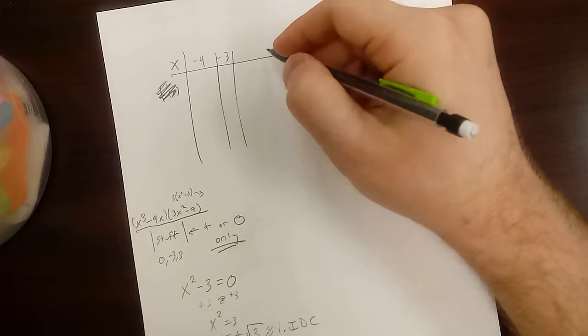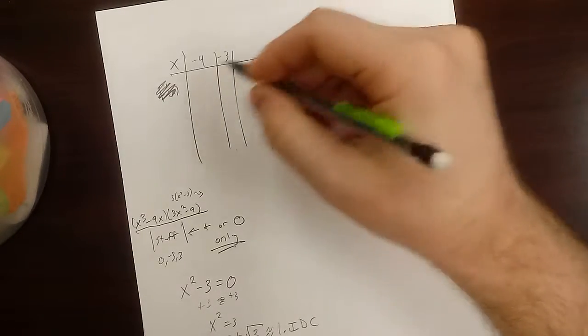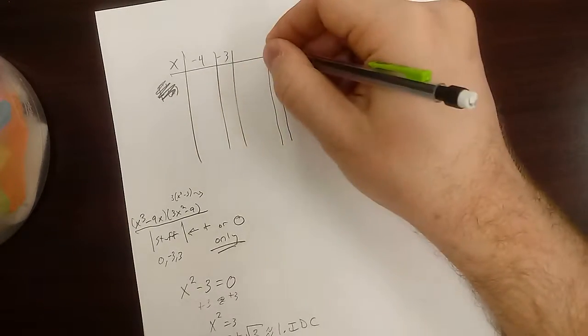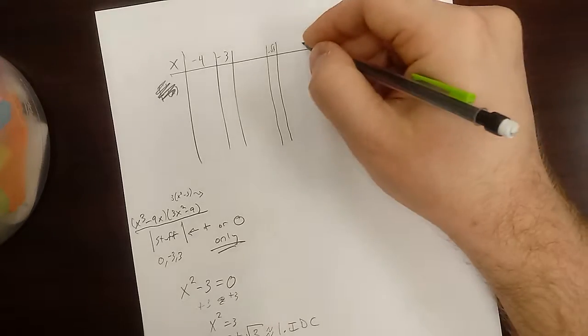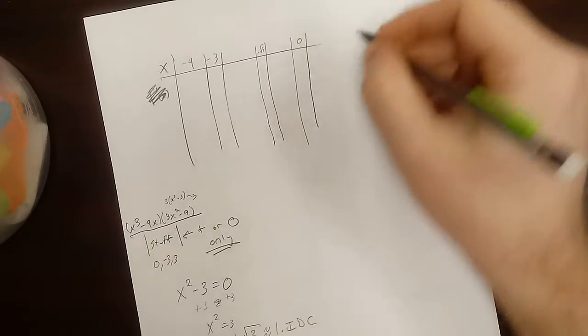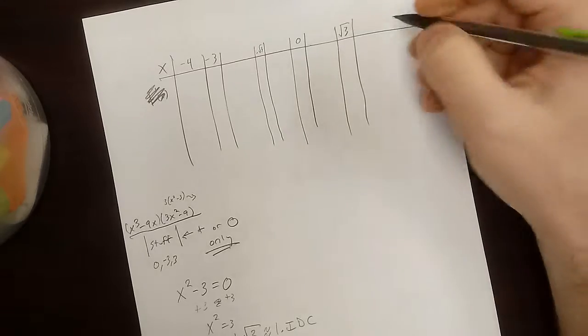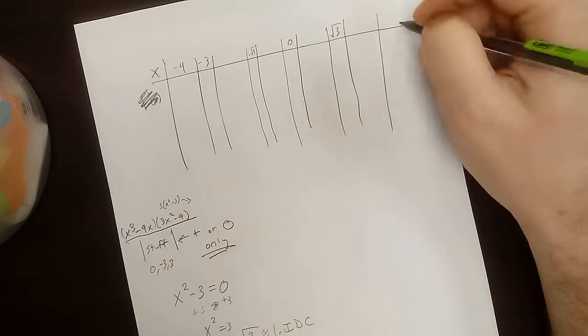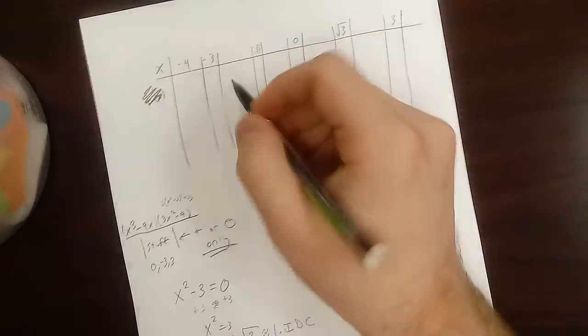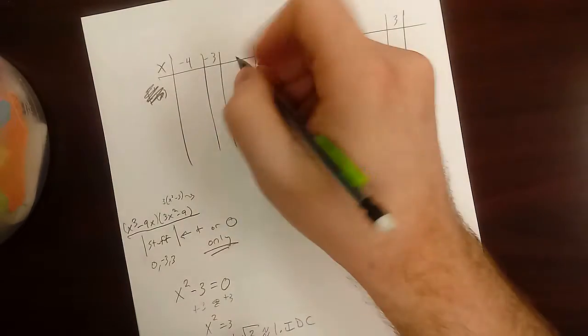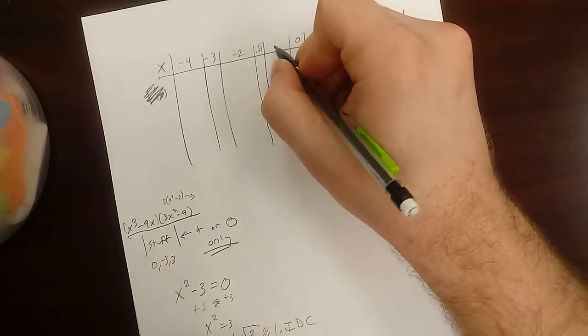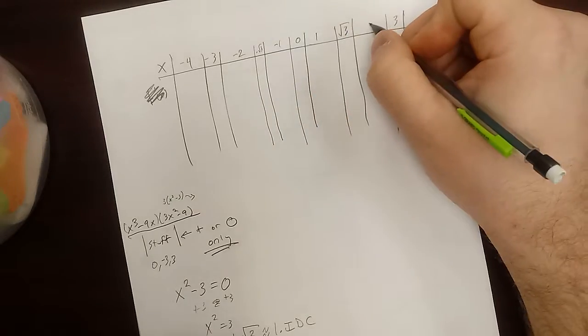Then the next one that we have is negative root 3. Then we have 0. Then we have root 3. Then we have 3. So something between those two is negative 2. Negative 1's between those two.